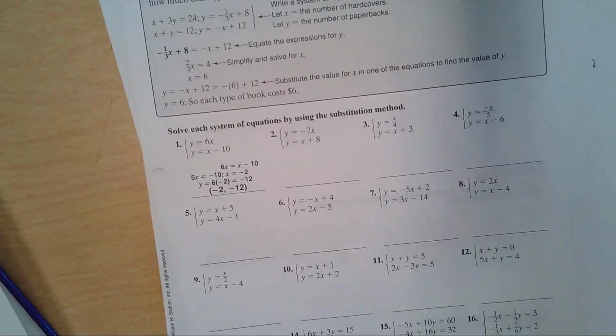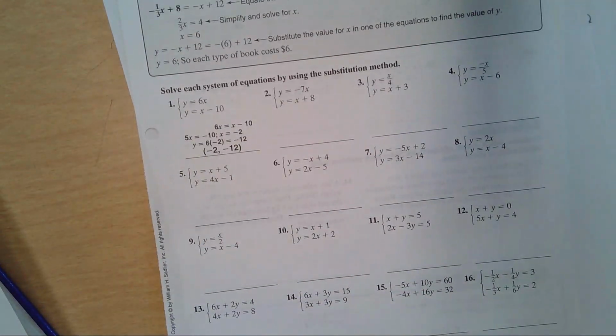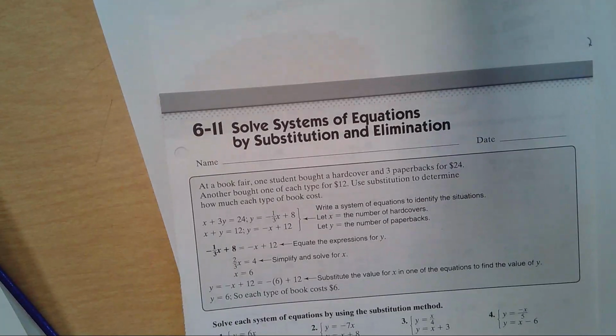And then we covered the substitution method, how that works. We ran through a bunch. And again, we certainly covered the graphing. We can get a solution that way. We can use the substitution method. That's out there. The elimination method.